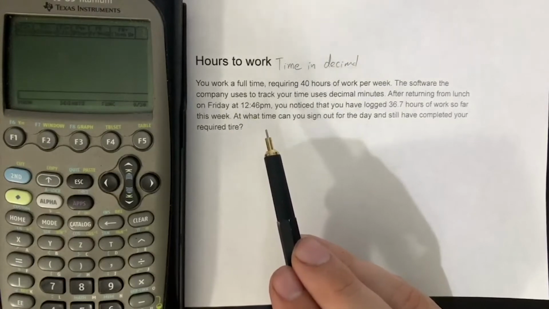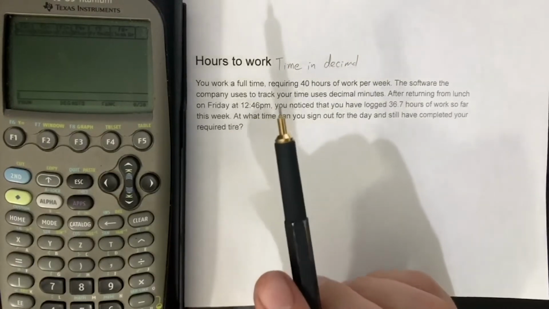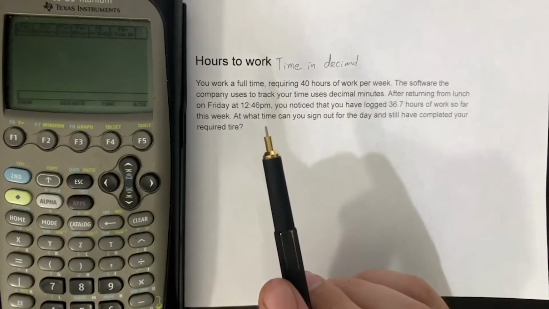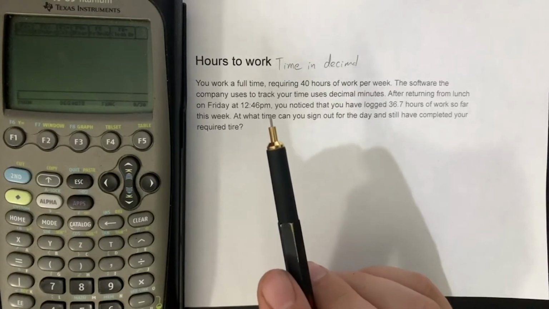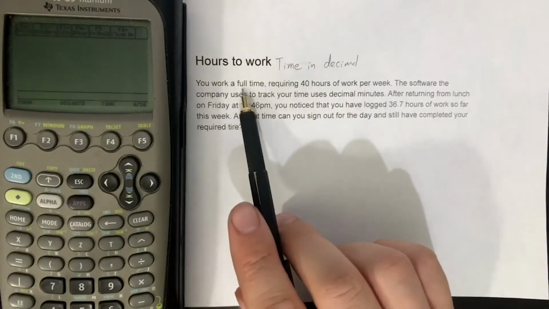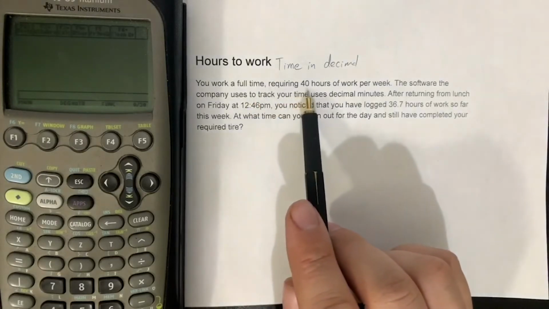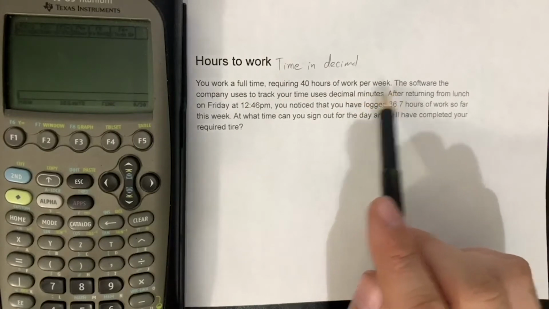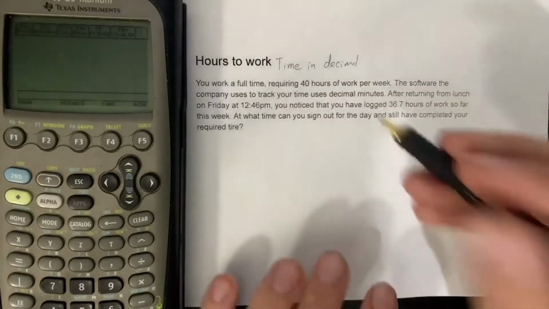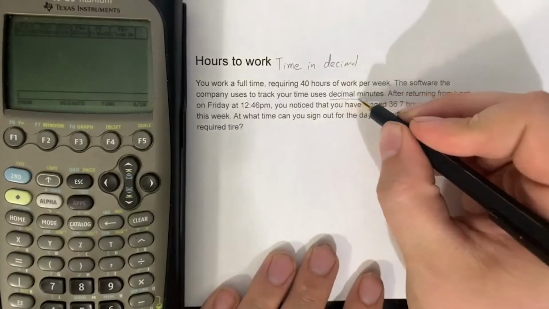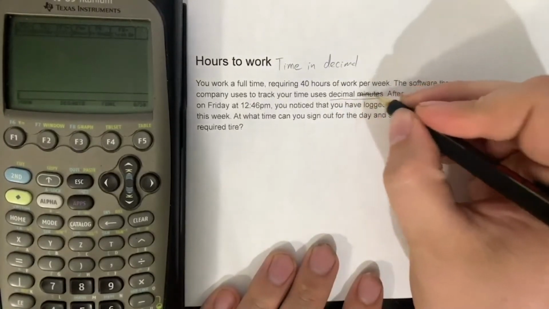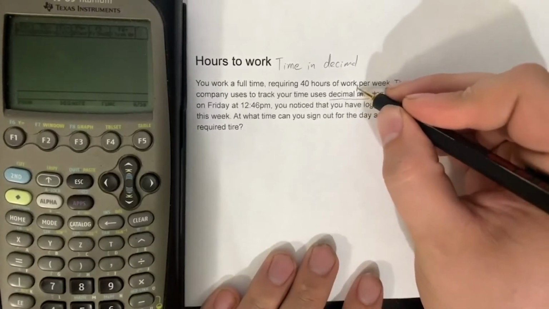7:25 a.m. when classes used to start. But in industry, when you're working for a business, they're often using computers to keep track of how long you've worked. So in this case, you're working a full-time job, which requires 40 hours a week of work, and the software keeps track of it using decimal minutes. Actually, that's not accurate. That actually needs to say decimal hours.